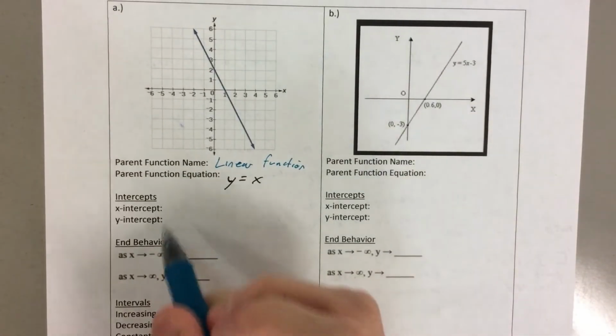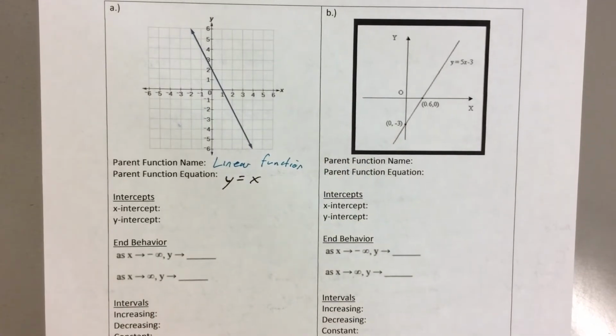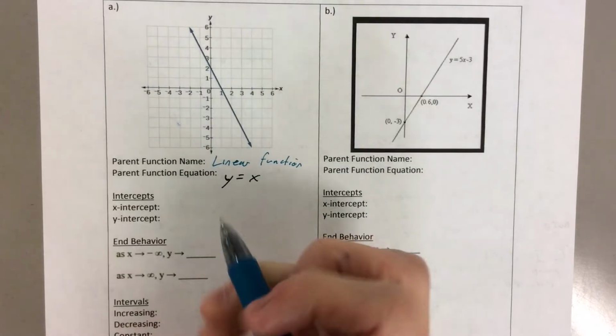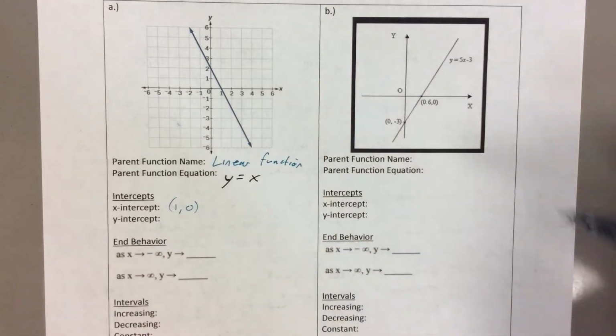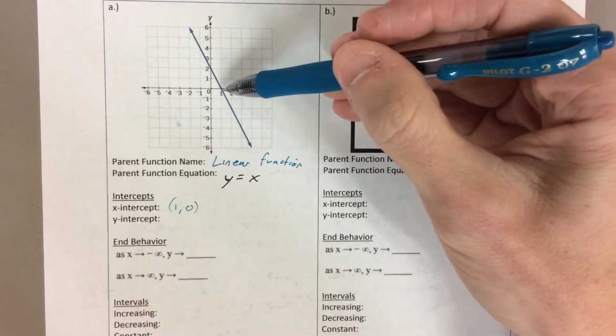Okay, so go ahead and figure out the x-intercept and the y-intercept. So hopefully you got 1, 0 for the x-intercept. That's where it crosses the x-axis. So this is the x-axis, crosses at 1.